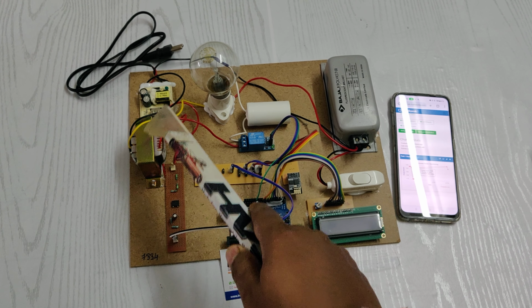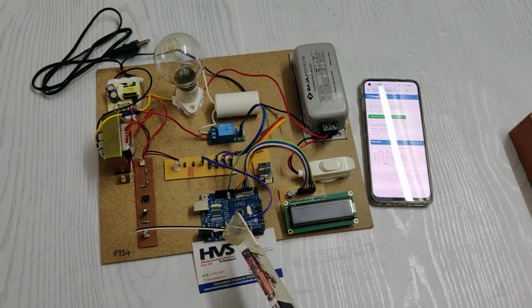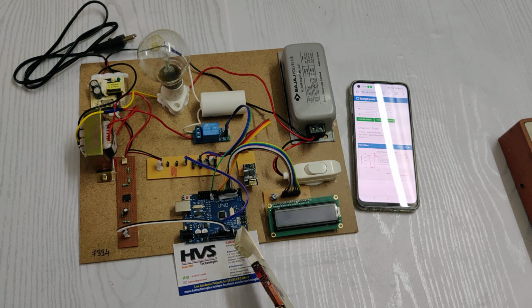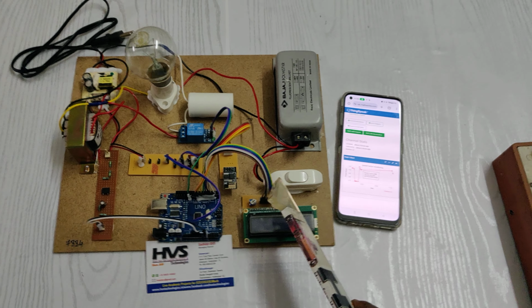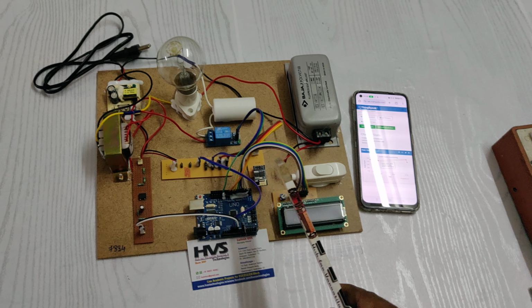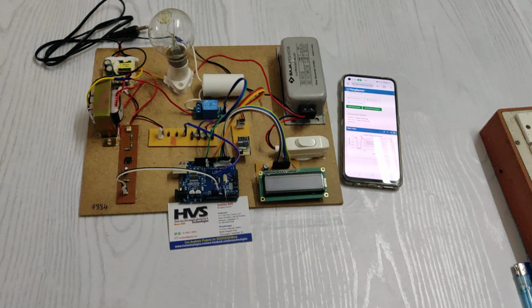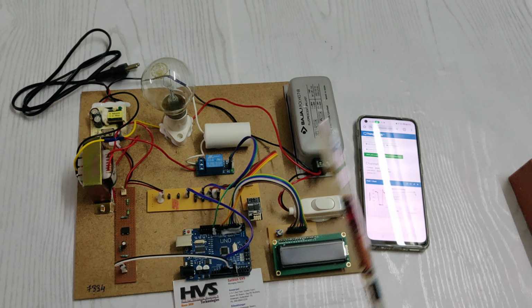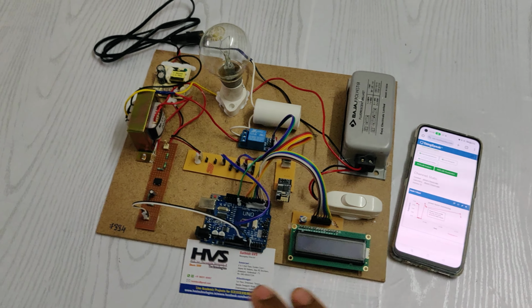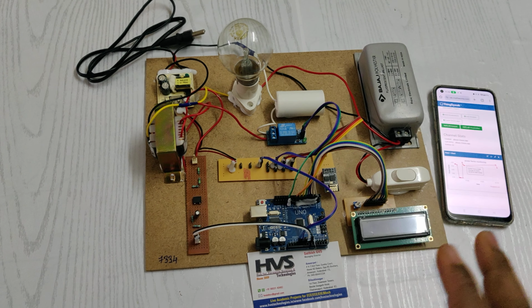The current waveform and voltage waveform are continuously read by this Arduino UNO board from these pins, and the power factor value is displayed on the LCD, which is connected to pin number 2 to pin number 7, and the ESP8266 Wi-Fi module, which is connected at pin number 8 and 9. The 12th pin is connected to this electromagnetic relay. So these are the main input output connections of our project.